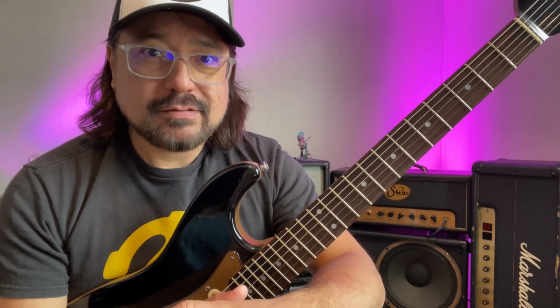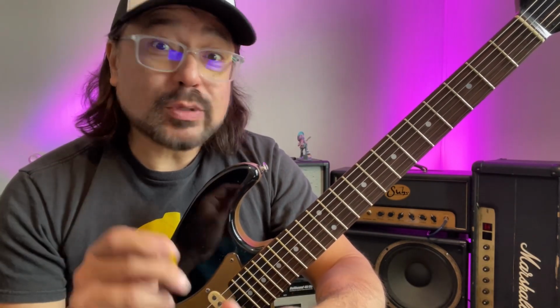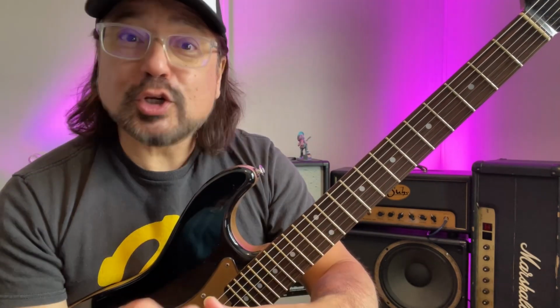7th chords. They can be a little confusing. Major 7, minor 7, dominant 7, half-diminished 7. Well, today we're going to take a look at what 7th chords are. And I'm going to show you an easy way to play a major 7 chord. And from that one simple shape, we're going to derive all the other 7th chord shapes. That's what we're doing today on Ray Plays Guitar.